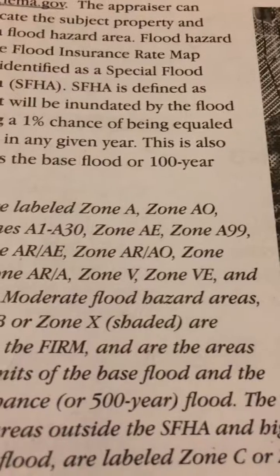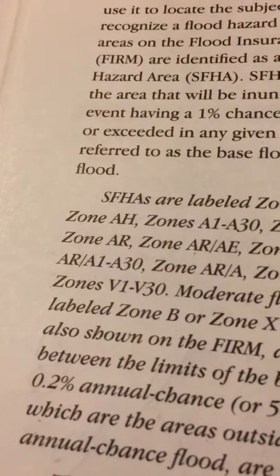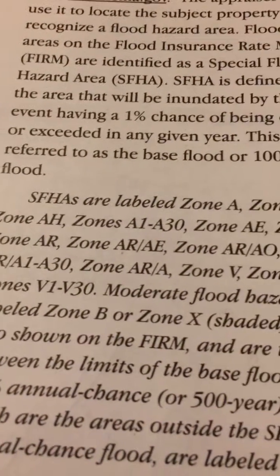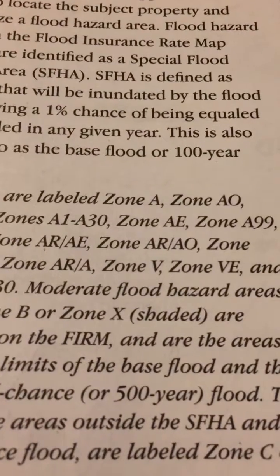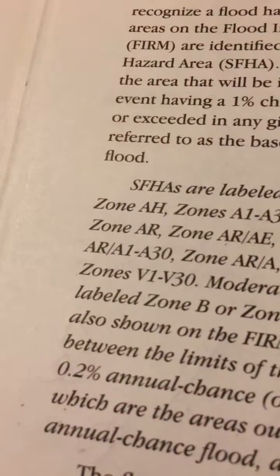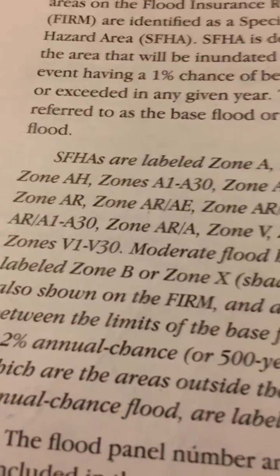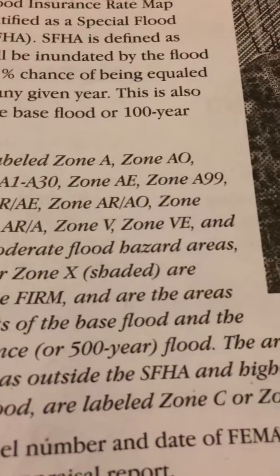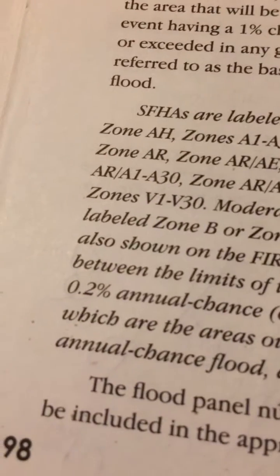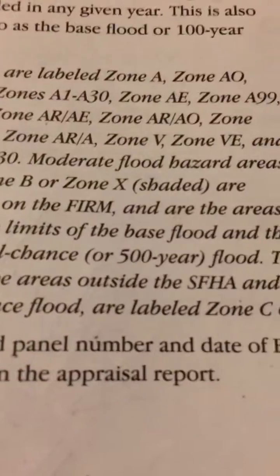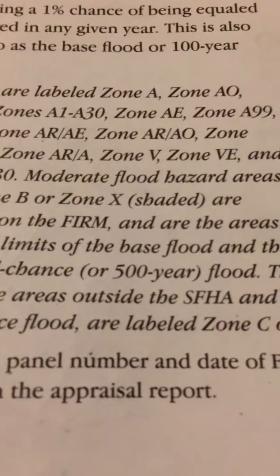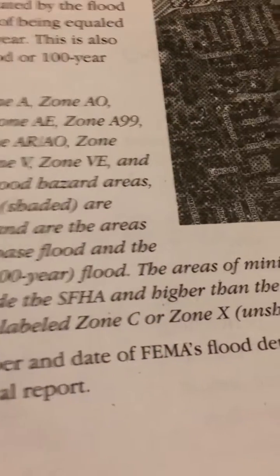Moderate flood hazard areas, labeled Zone B or Zone X shaded, are also shown on the FIRM and are the areas between the limits of the base flood and the 0.2% annual chance or 500-year flood.